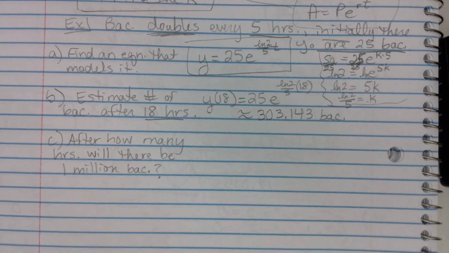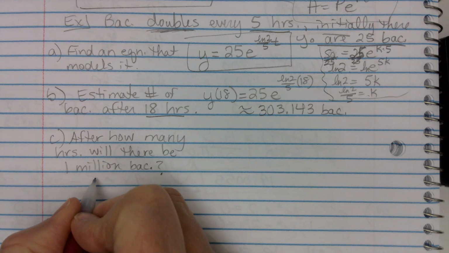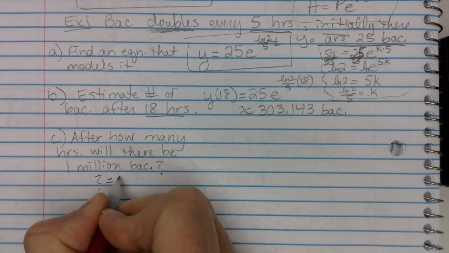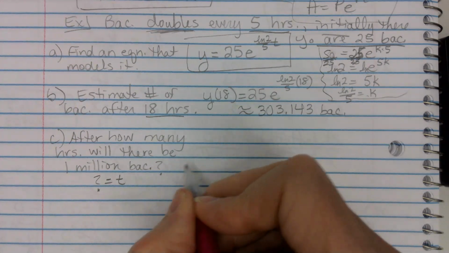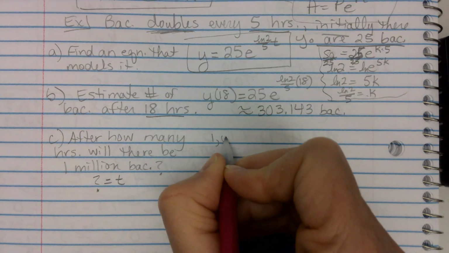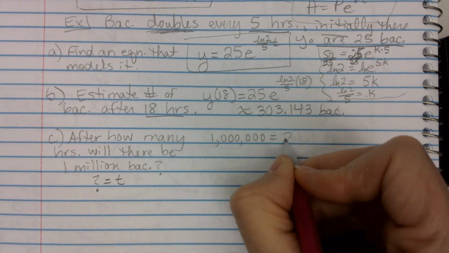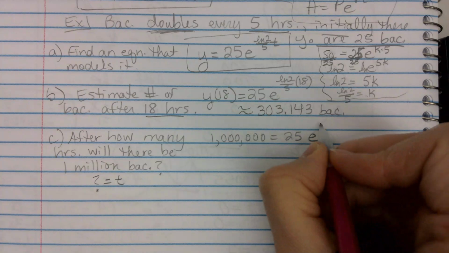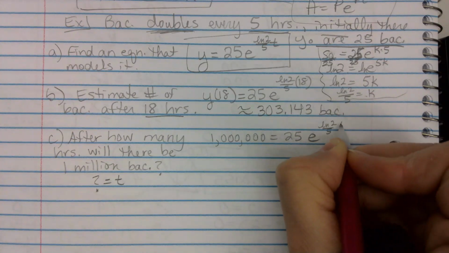So now, what are we going to do to solve? What are we looking for in part C? How many hours? Yeah, in other words, the what? The T, right? Where do I put the 1 million? I put it in for Y, right? 1 million.